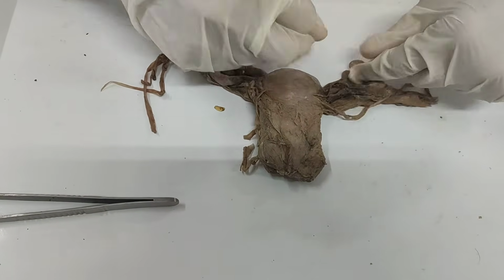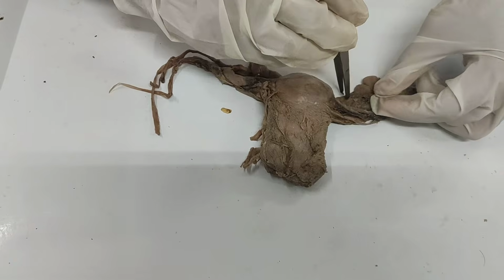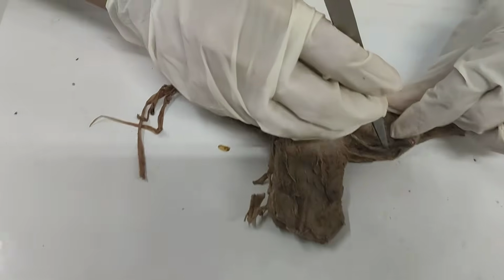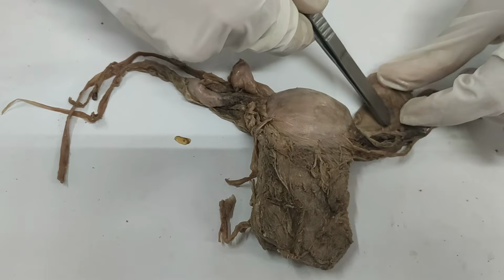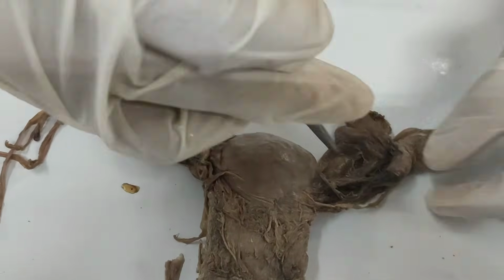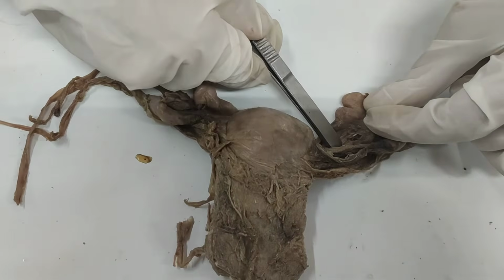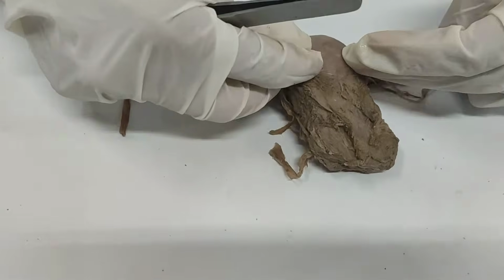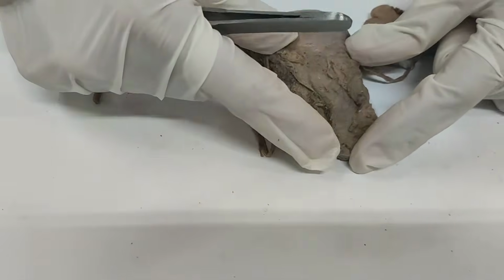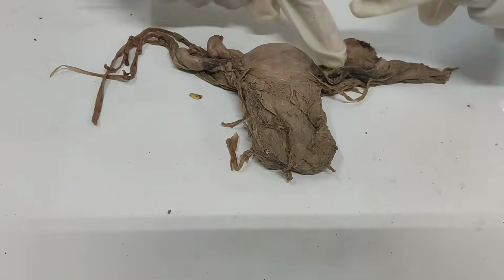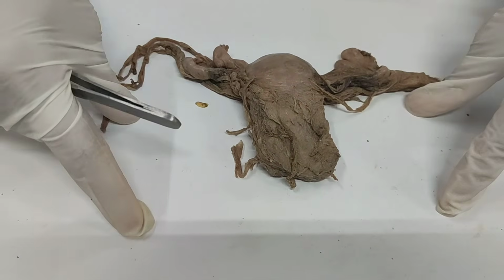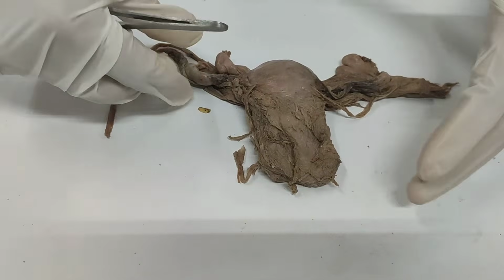Alright, now the part between the uterine tube and the ovarian ligament is called mesosalpinx. And the third part that covers the uterus entire will be called mesometrium. So that is our entire broad ligament.